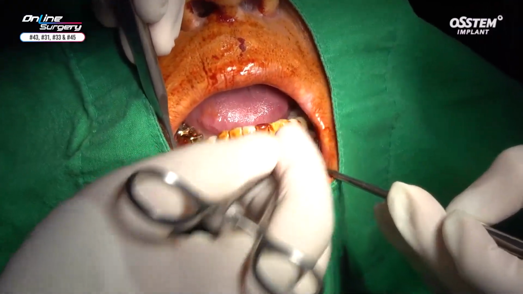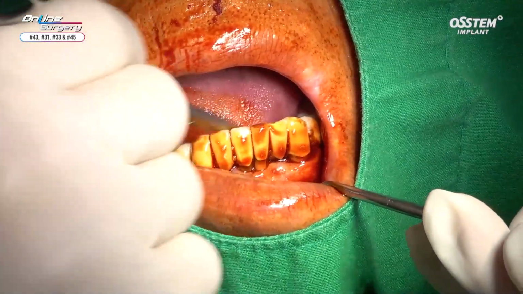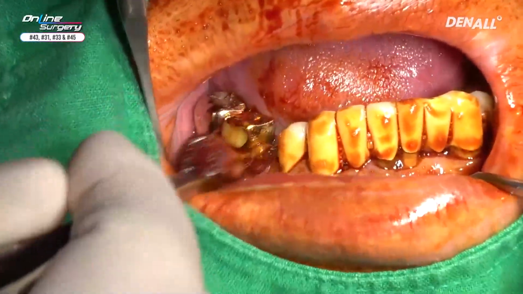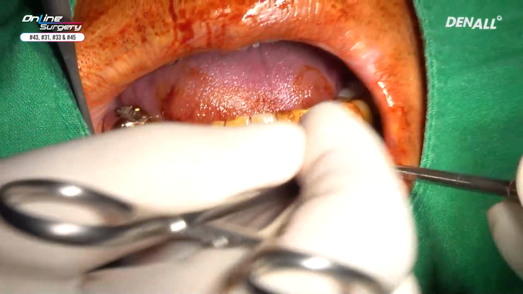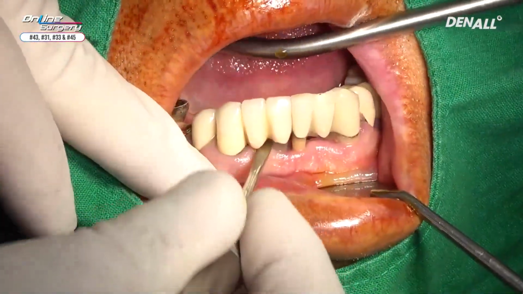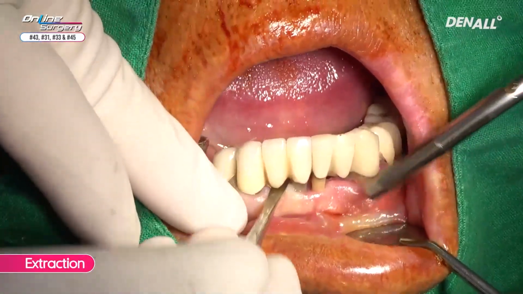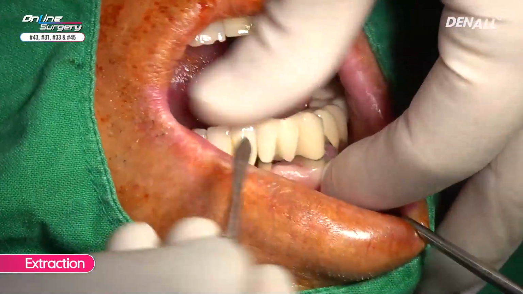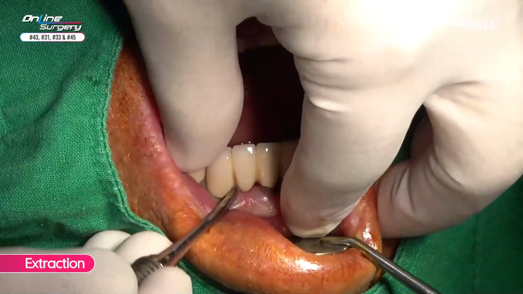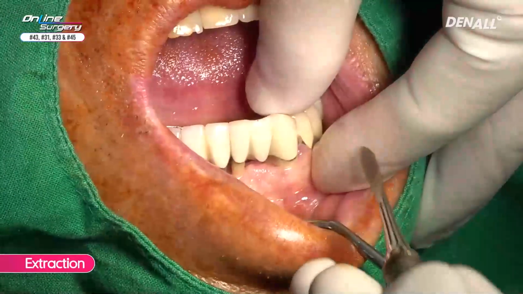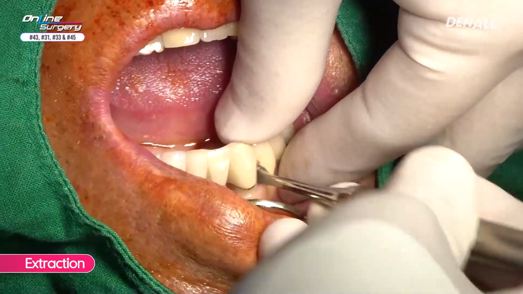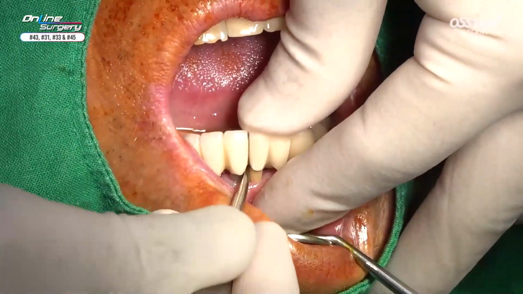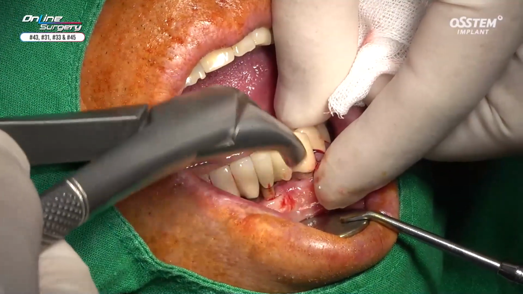There is a 6-unit bridge between canine and canine. Immediate implant placement will be done after removal. There's root rest in number 5. This is going to be addressed next time. I prefer perio steel elevator number 9. Bridge is connected. When you do extraction, what is most important is to get the fulcrum. So bridge is divided in the center.